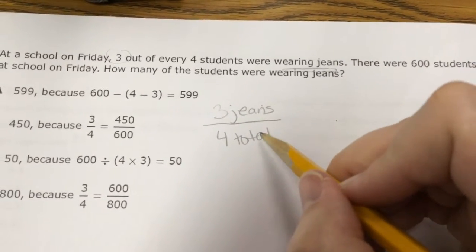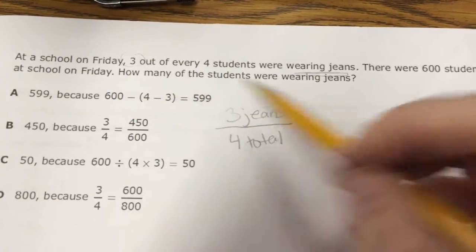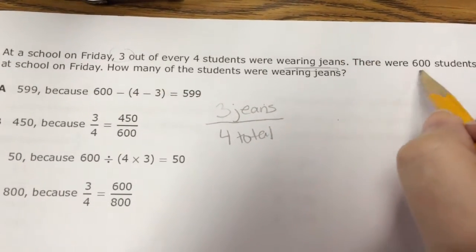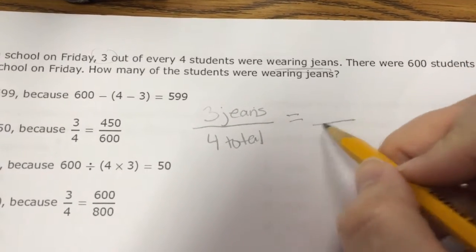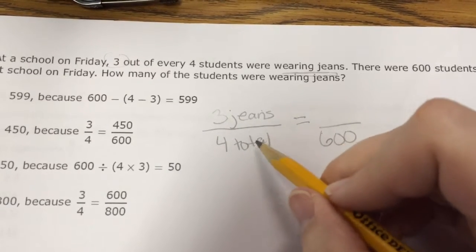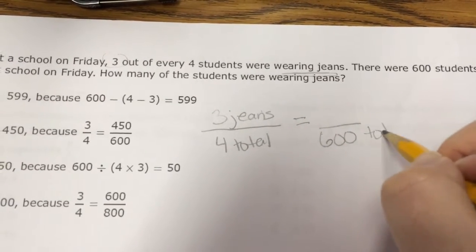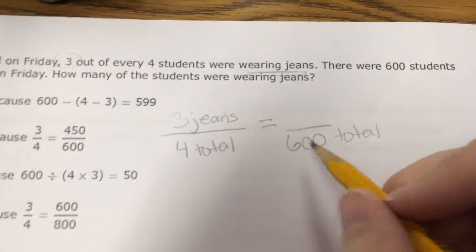So 3 students wearing jeans to 4 total students. There were 600 students at school on Friday. It doesn't tell me they're wearing jeans, so I'll assume those are my total students. So 4 total to 600 total. My units have to match on the bottom of my proportion.